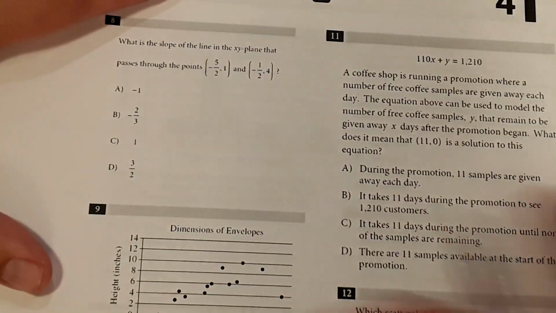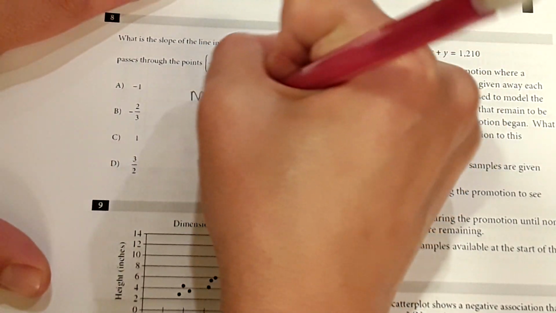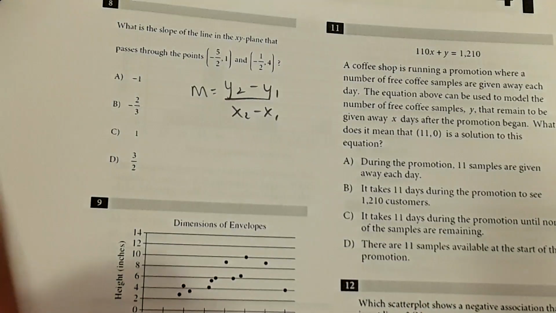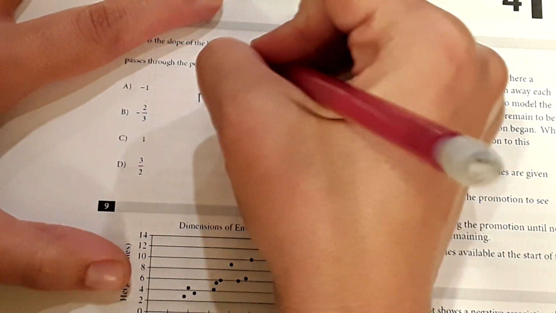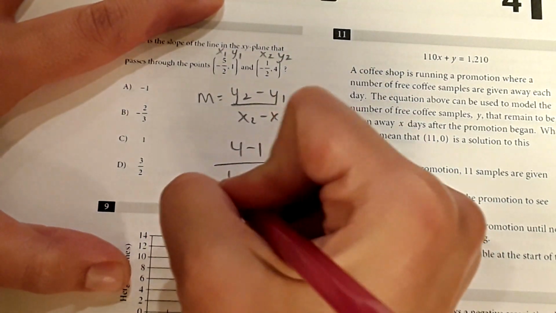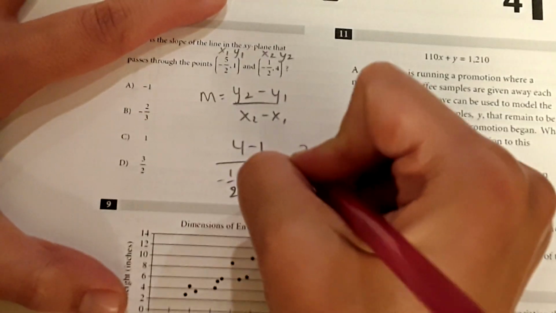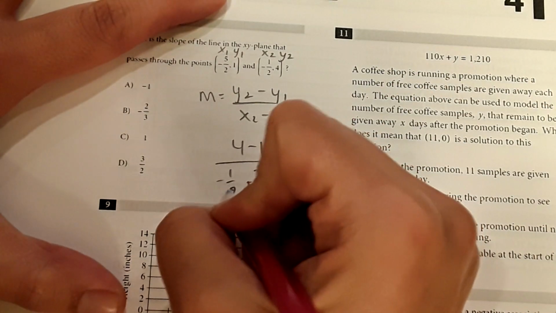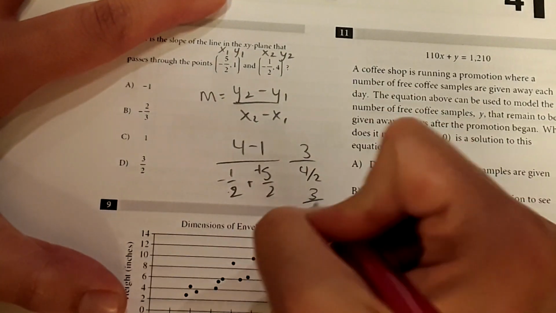Number 8, we are going to find the slope of 2 points. Slope is y2 minus y1 over x2 minus x1. For our points, we have x1, y1, x2, y2. We will plug the numbers in. 4 minus 1 is 3. Here we have add the opposite. 4 halves, which simplifies to 2. 3 over 2 is our slope.